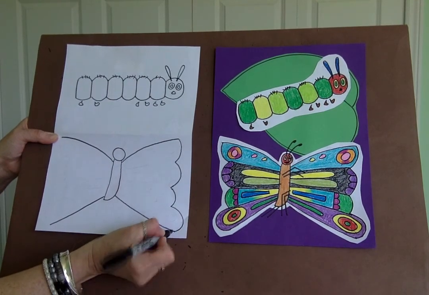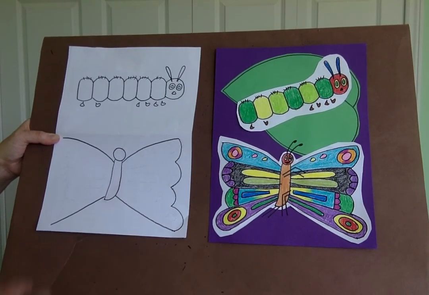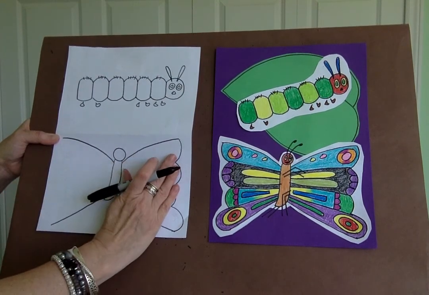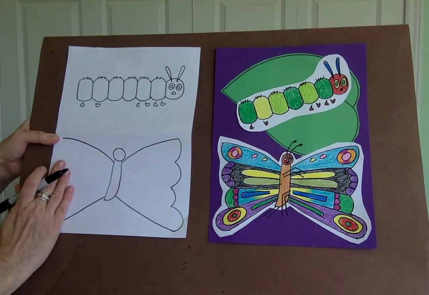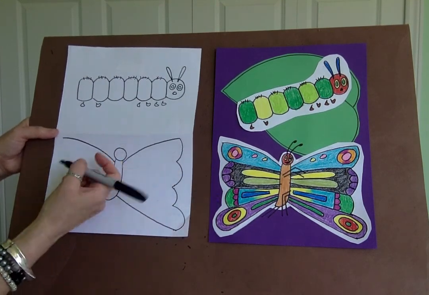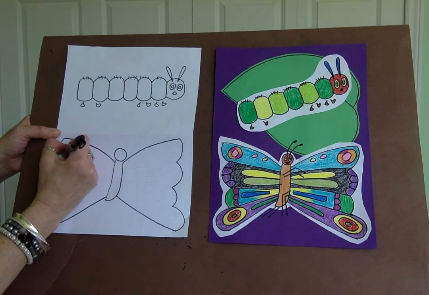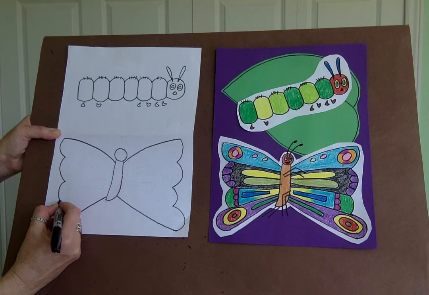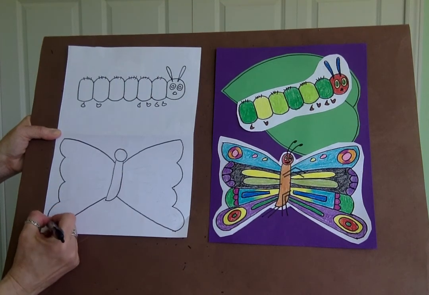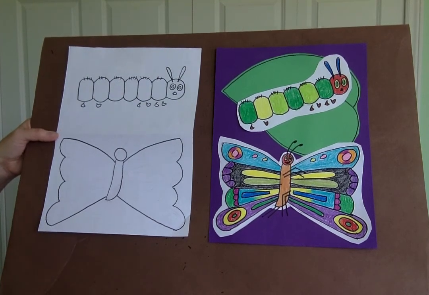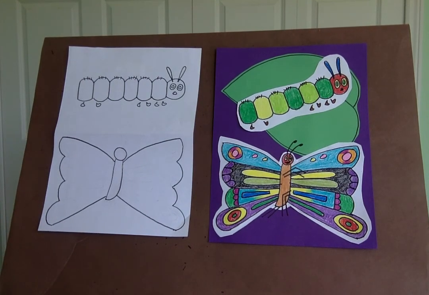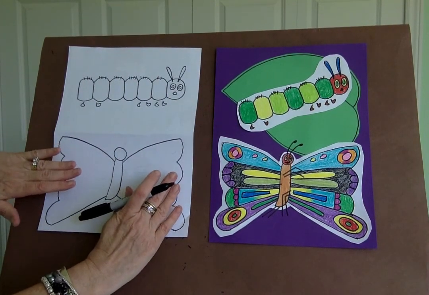And 4. Now, the wings on a butterfly are symmetrical. And that means what you see on the right side, you see exactly the same thing on the left side. So I need to recreate these curves. 1, 2, 3. This last one comes out a little bit more. 4. Okay, now I've got symmetrical wings. They would be called asymmetrical if the wings were not the same on each side.